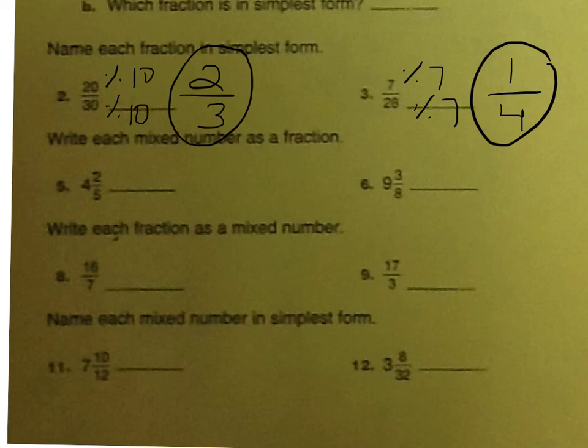All right, good luck as you get started with your math journal. You will be completing pages 222, 223, and you're also going to be taking a look at the page we just worked on, which is 224.